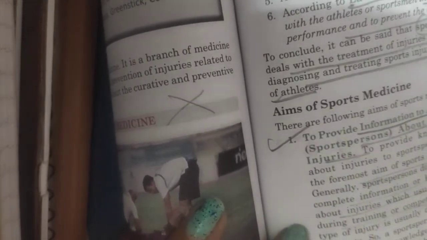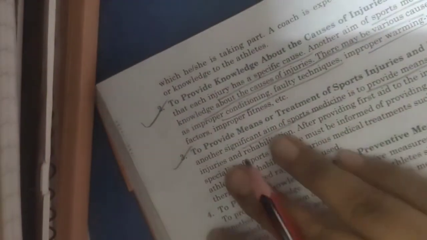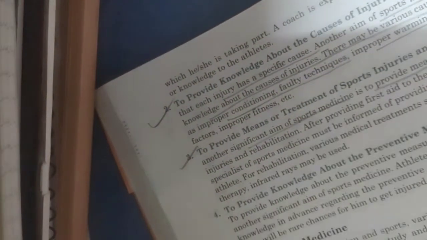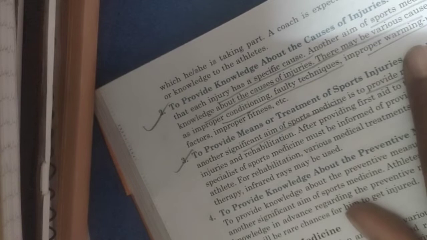Types of injuries are usually different for all sports, so a sports person should have proper knowledge about the concerned injuries which he or she has in their own game. Second, to provide knowledge about the cause of injuries. It is a well known fact that each and every injury has a specific cause. So another aim of sports medicine is to provide knowledge about the causes of injuries.